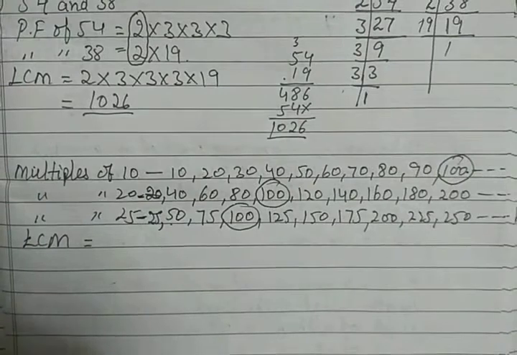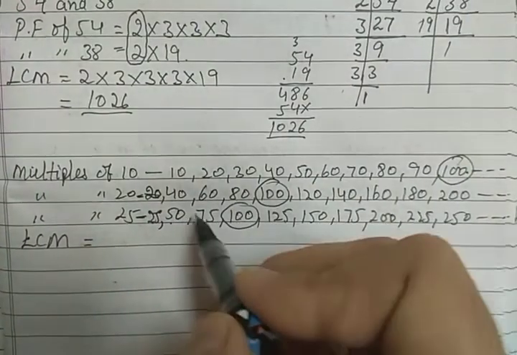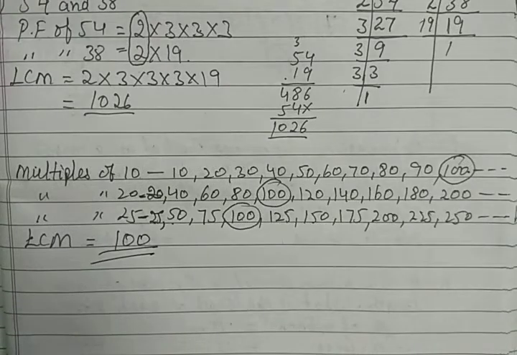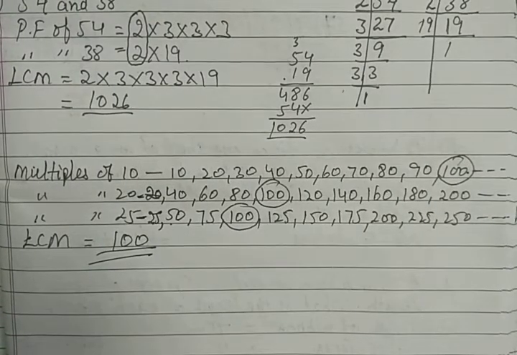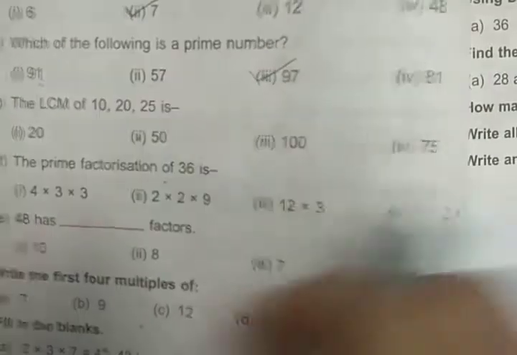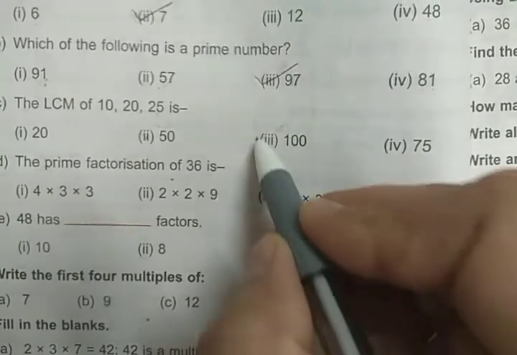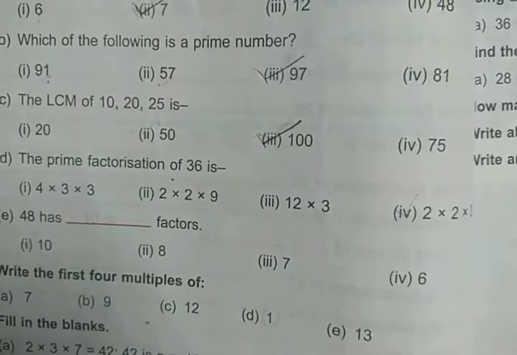Before 100, there is no number which is common. So it is the least common multiple. So 100 is our answer. Let us check whether there is any option 100 or not. So yes, there is 100, 20, 50 and 100, 75. So 100 is our answer.